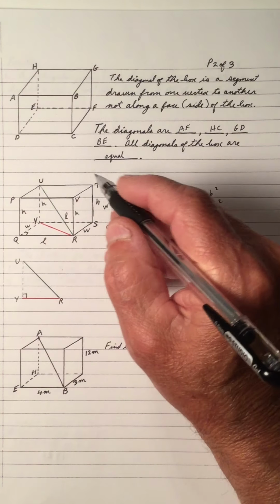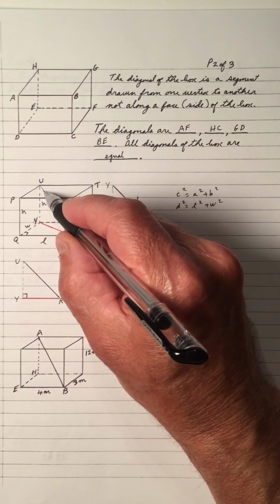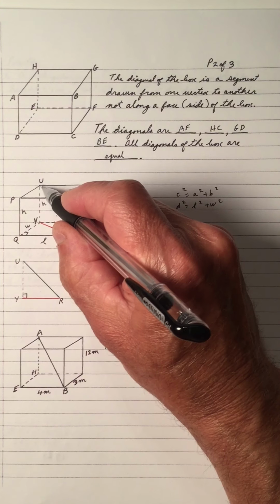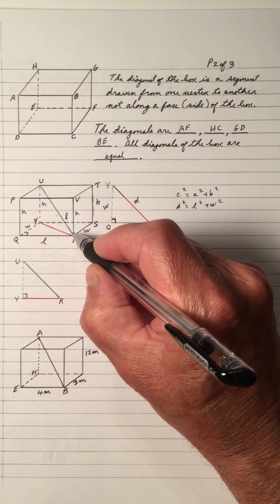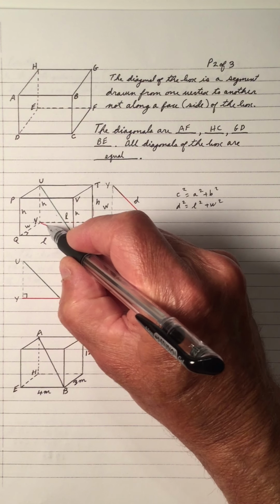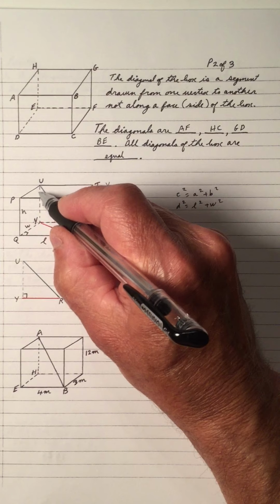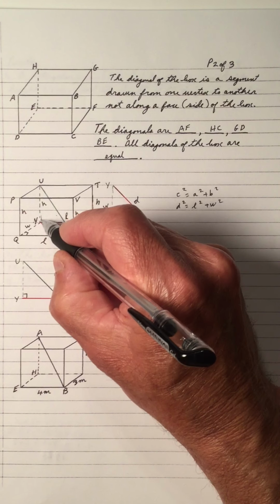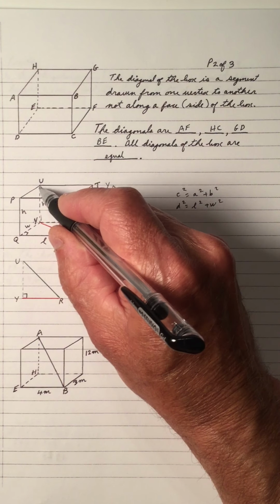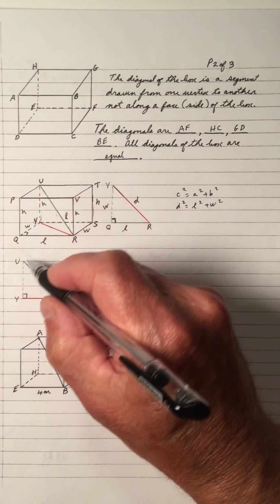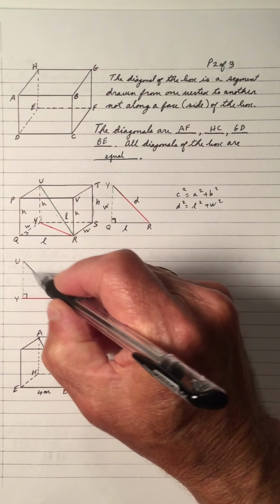So let's continue with the diagonal UR, which is right here. That's the diagonal of the box. This is the diagonal of the base. This is the height. And this triangle UYR is the one I have traced outside.